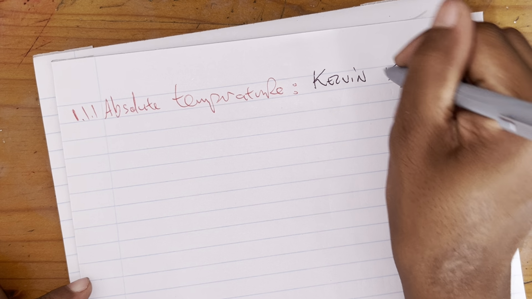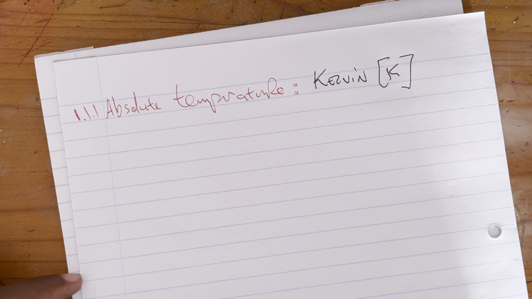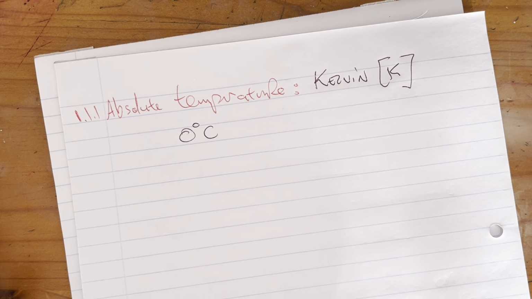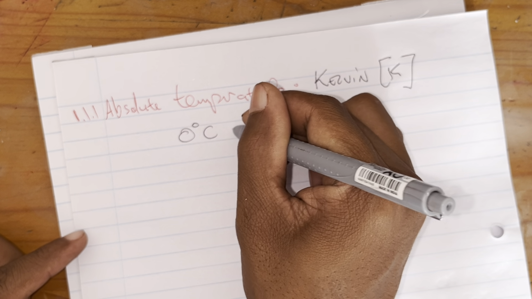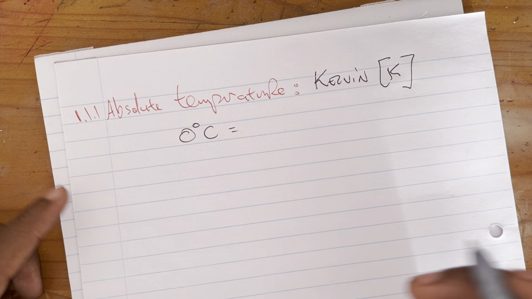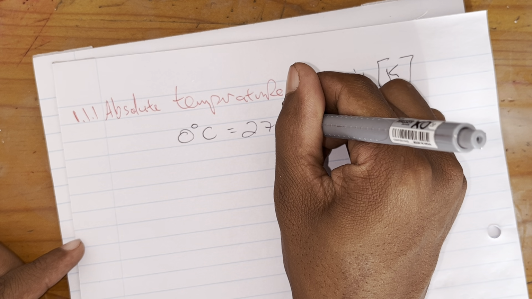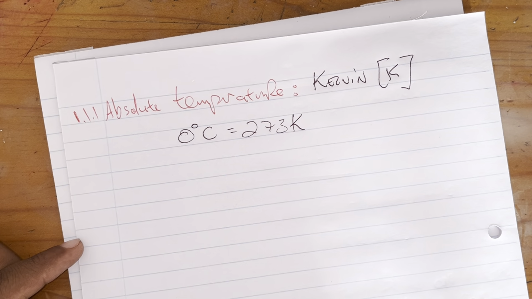It's a capital letter K. Now, when we refer to absolute temperature, essentially speaking, we are talking about 0 degrees Celsius. If we say 0 degrees Celsius, this is actually what we are saying: 0 degrees Celsius is 273 Kelvin.